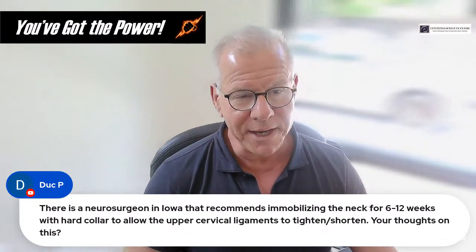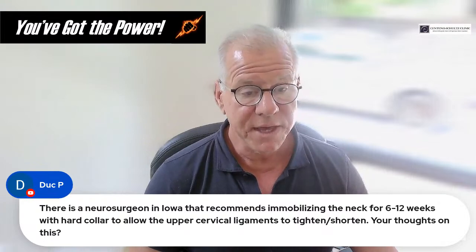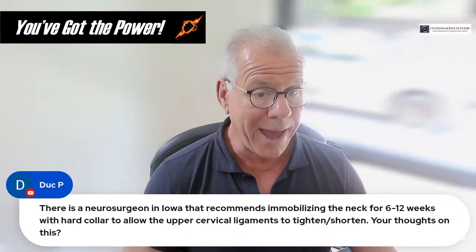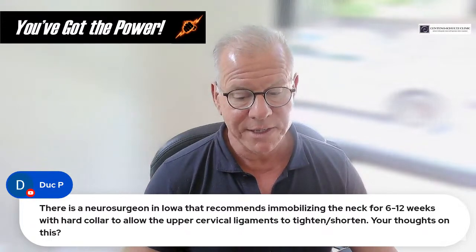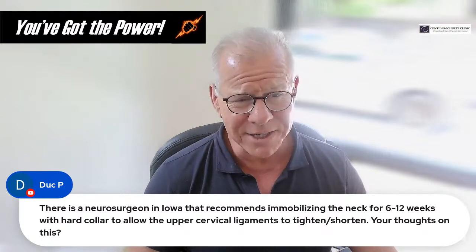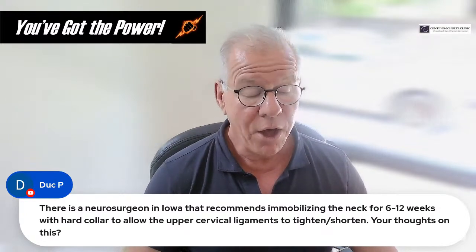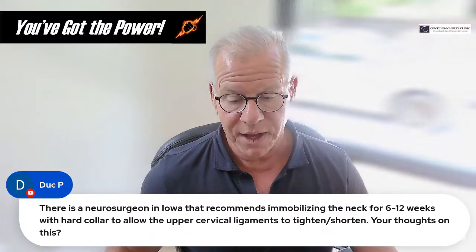But the problem is that it'll cause substantial weakness of the upper neck stabilizers that will be really hard to get back, and atrophy of those stabilizers. So it's six of one, half a dozen of the other, as my dad used to say, meaning that you're helping someone potentially on one side, but making them worse on the other.